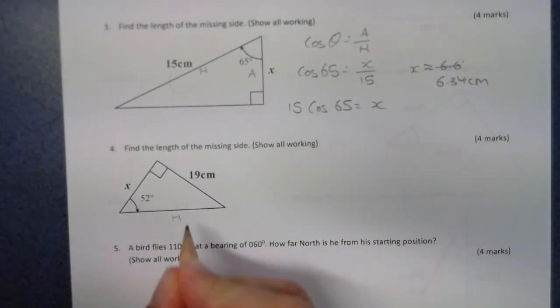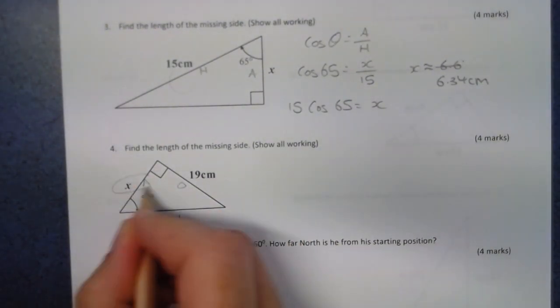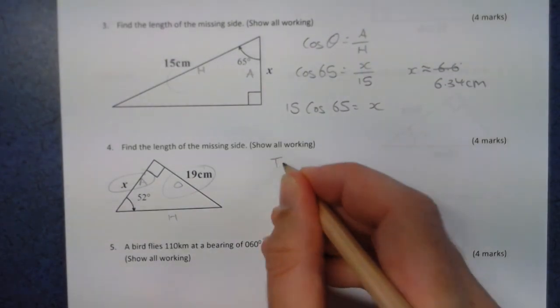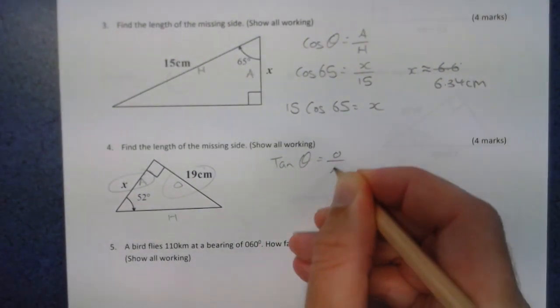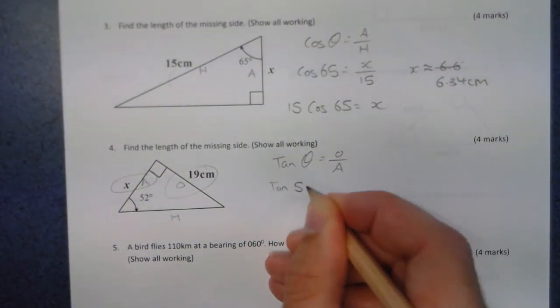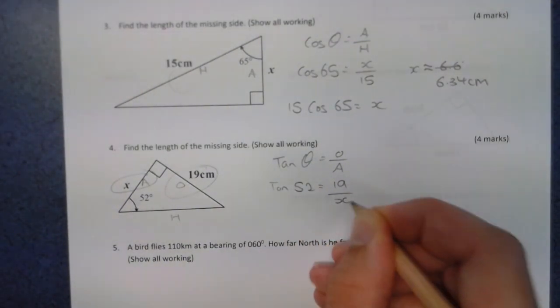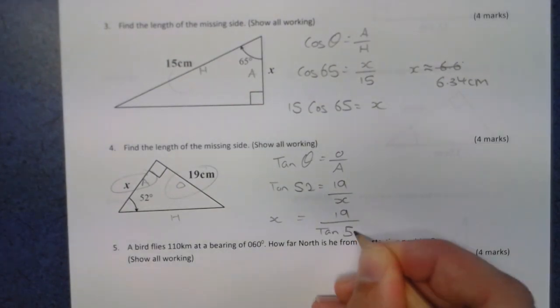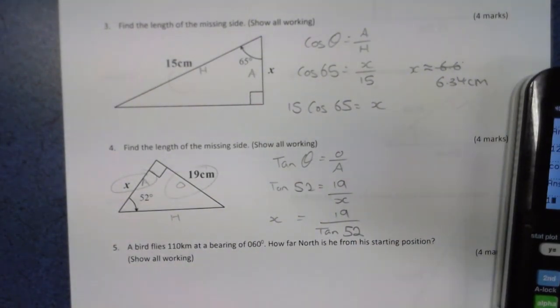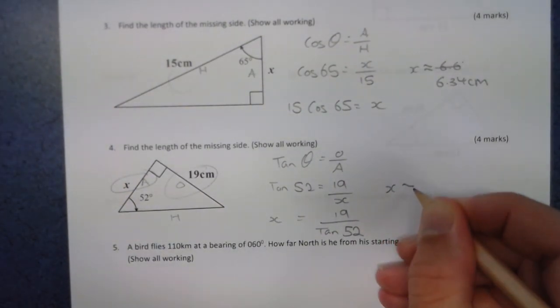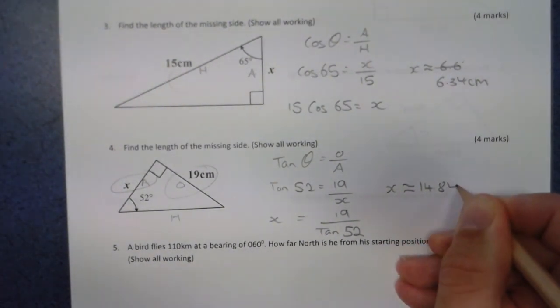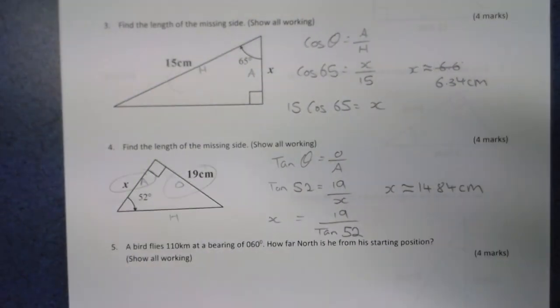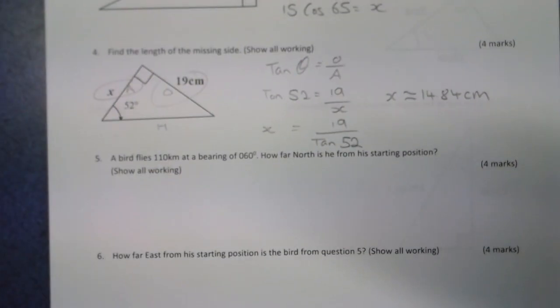Find the length of the missing side, so labelling again, well if that's H, that's O and that's A, we're trying to find A, it's tan. So tan theta equals O over A, so tan 52 equals 19 over x, and when we do the rearrange, x is 19 over tan 52, 19 divided by tan 52, so our x is approximately 14.84 centimetres. Alright.